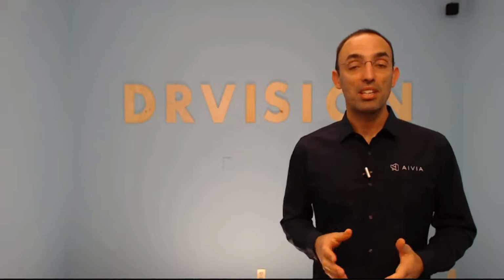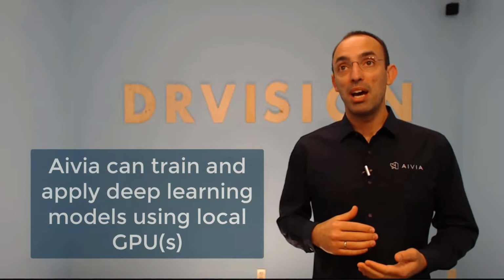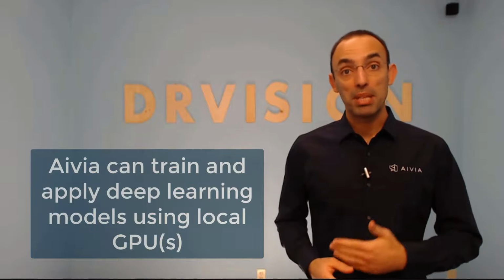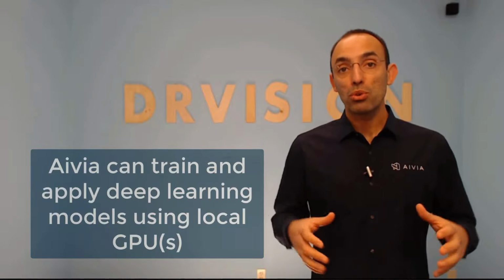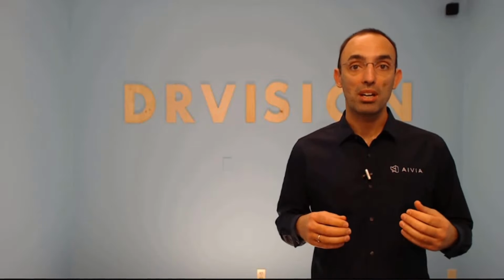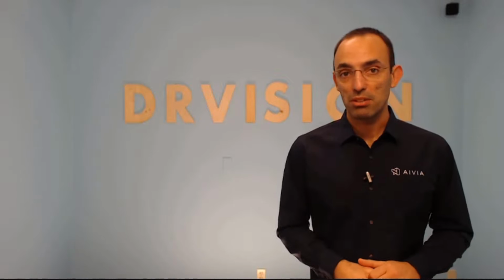The next thing is there is now a local mode, which means you can run your Aivia Cloud software, which allows you to train and apply deep learning models on your local computer. And you can do that also on a computer that has multiple GPUs, and you can specify how many GPUs you want to use locally. So there is no need to upload data to the cloud anymore. So that's one part. You have local apply with multiple GPUs.